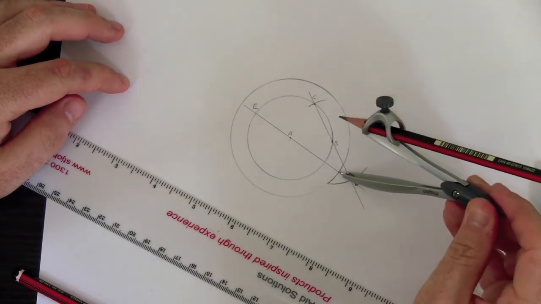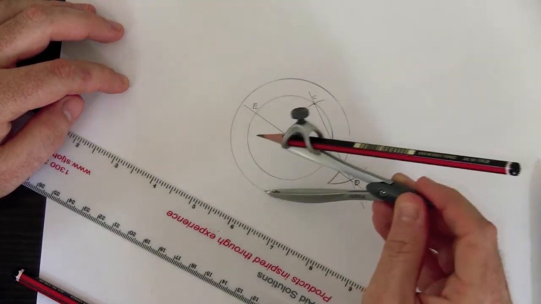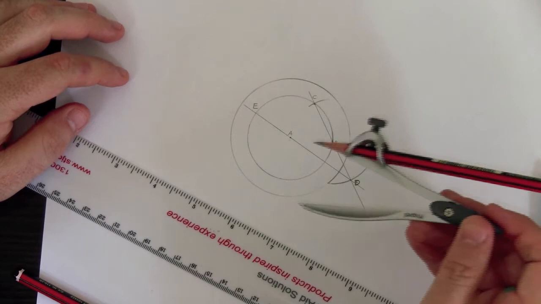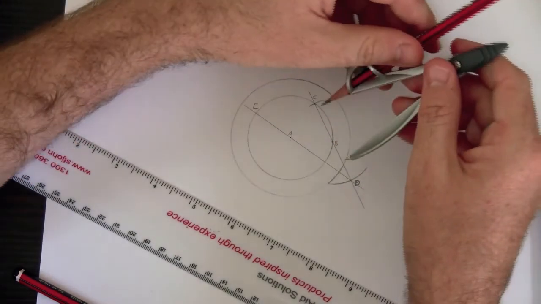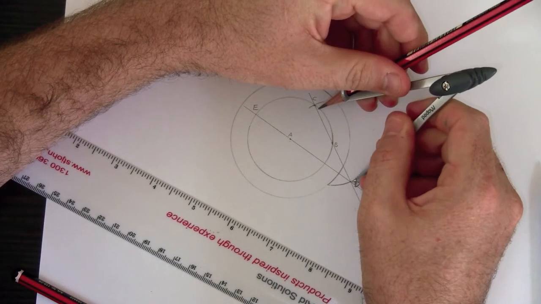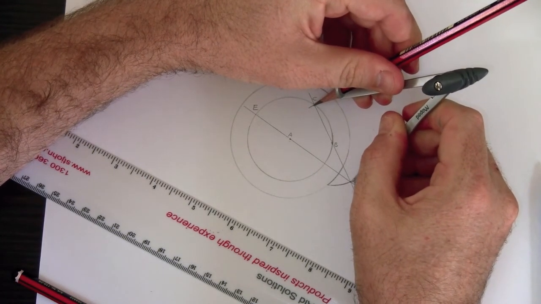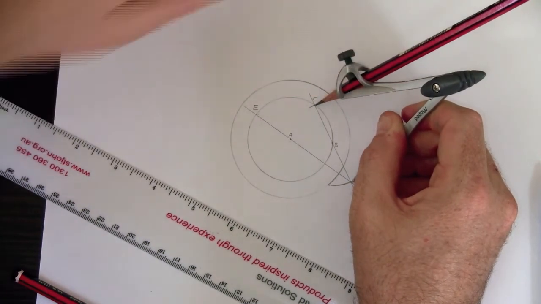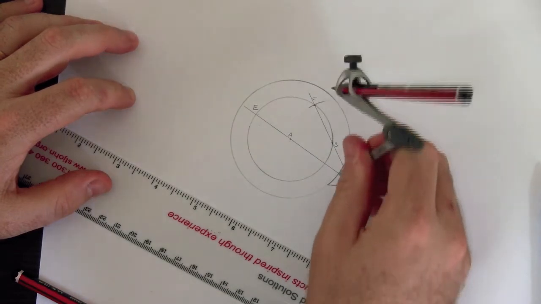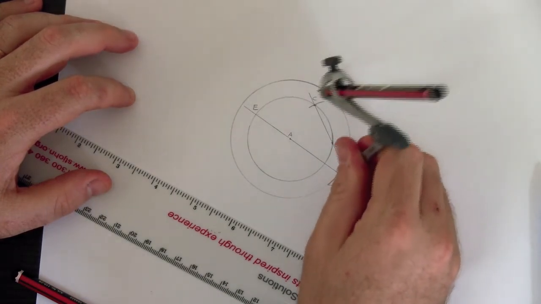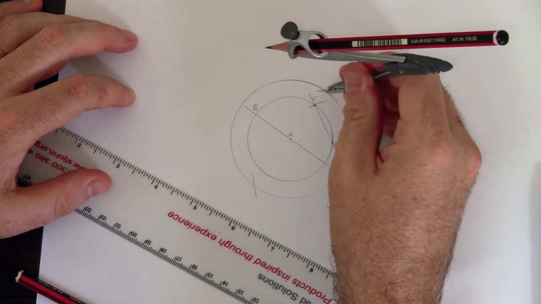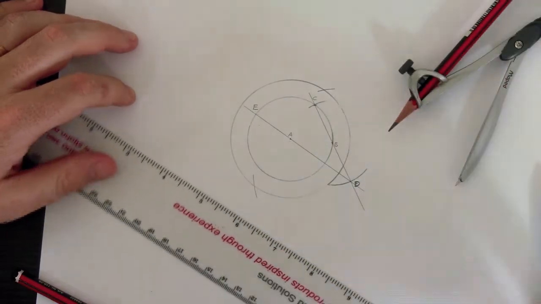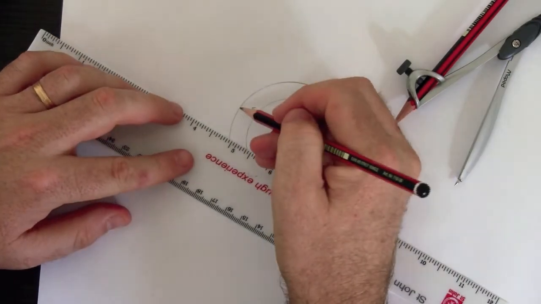This circle, if I find 4 points on this circle which make a square, the edges of that square will just touch the first circle I started with. And how do I find those 4 points? I'll make the compass equal to this distance CD. And then I'll start here, any point will do. This one's nice because we've already got this straight line. I just should have drawn it a bit further.